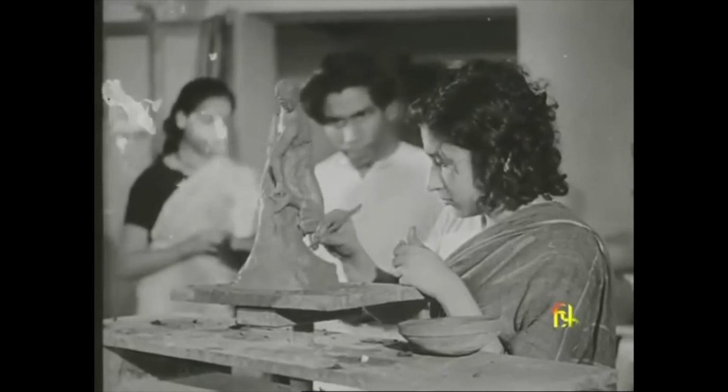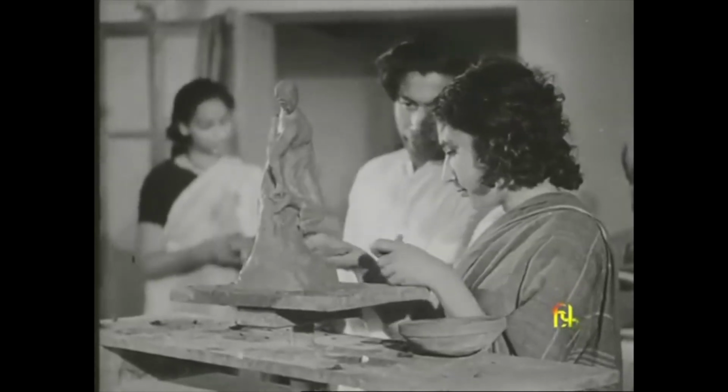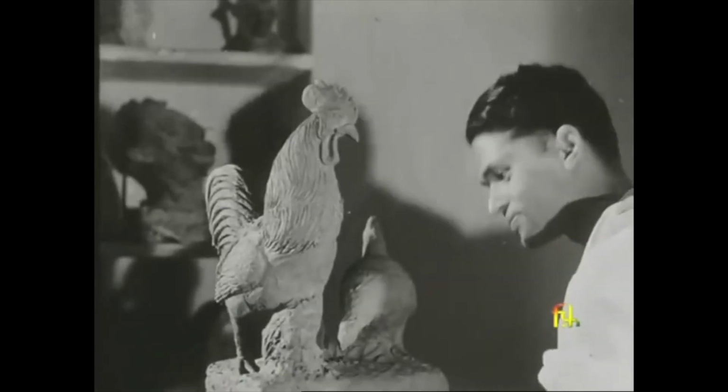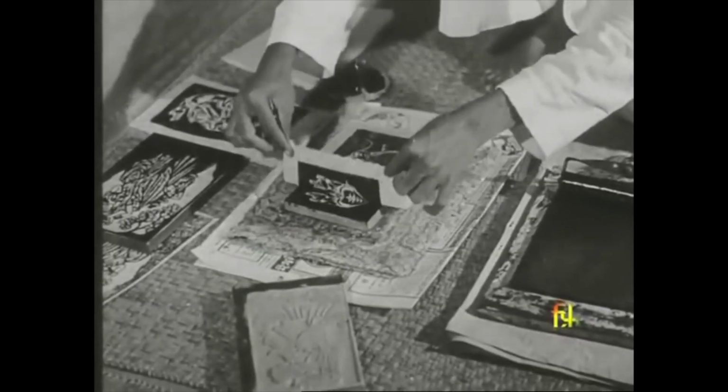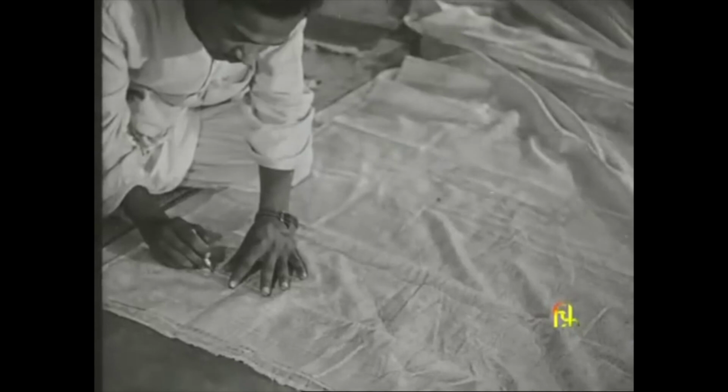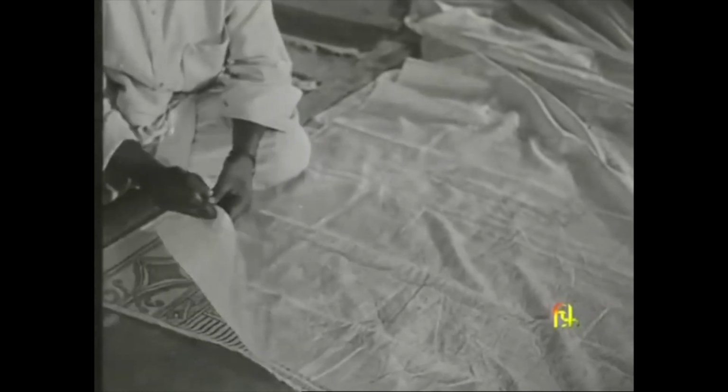If you remember, the first effort that nationalists made was to appropriate the Western ways of doing things, because they thought that this was the best form of art practice, and therefore to improve ourselves we ought to adopt those practices as they existed in the West.